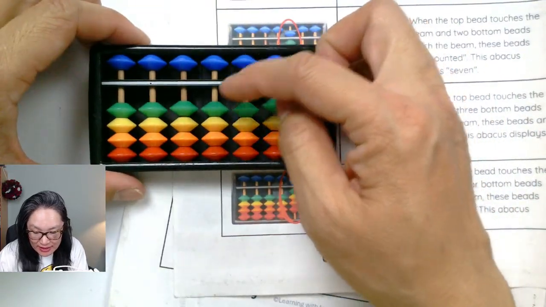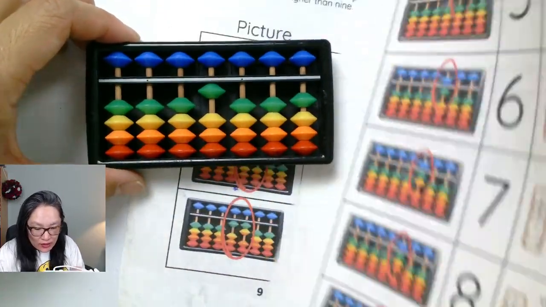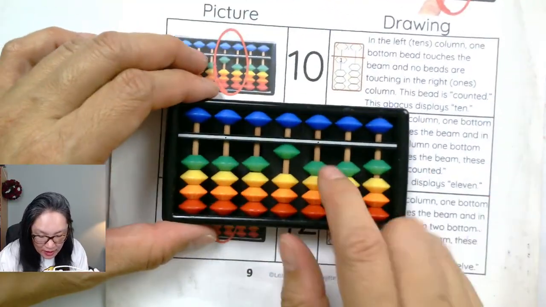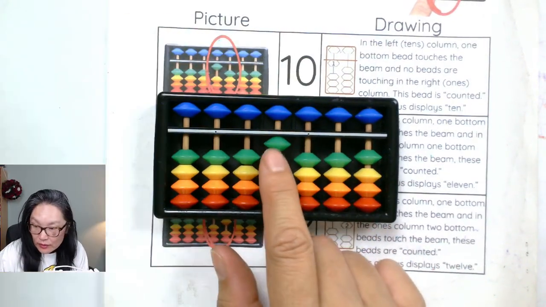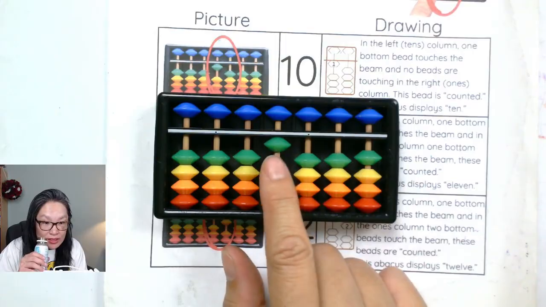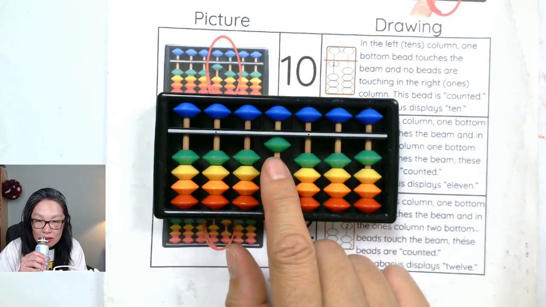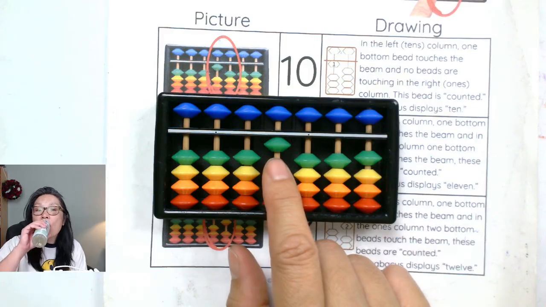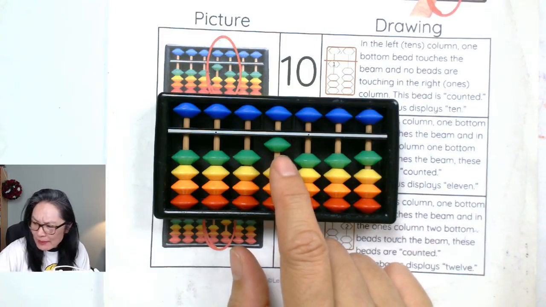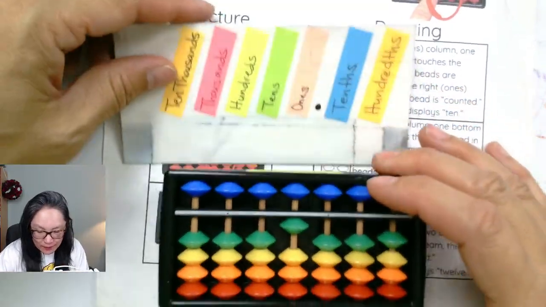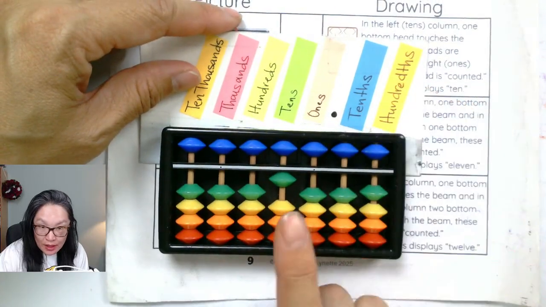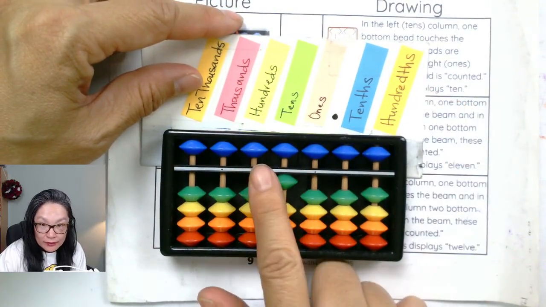So we have 9. And then what's 10? 10 looks like that. How do I know that's 10? You know it's 10 because this would be the ones, just like how we write. We have the 0 and then we have a 1. When the 1 is over here, this is the tens place. I hope that makes sense. Why were we doing the tens place? Well, every column on the abacus is a place value.